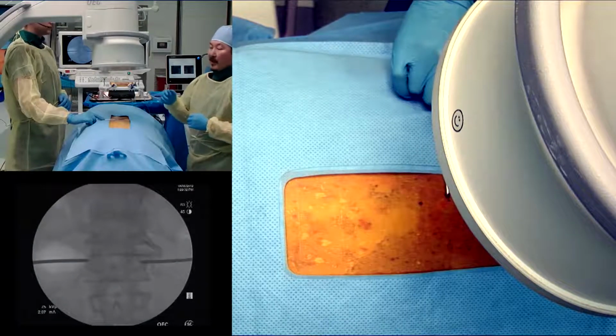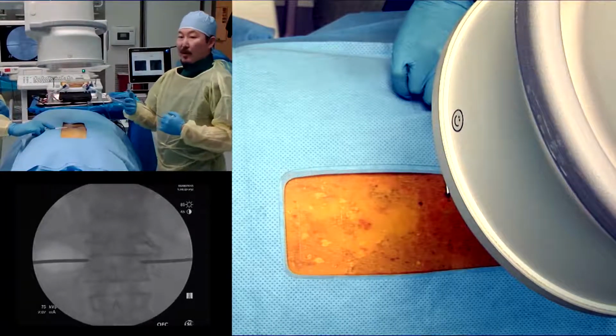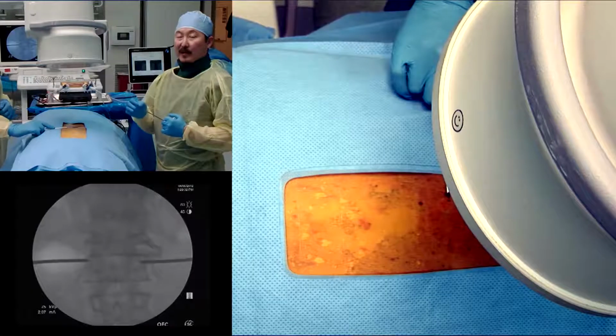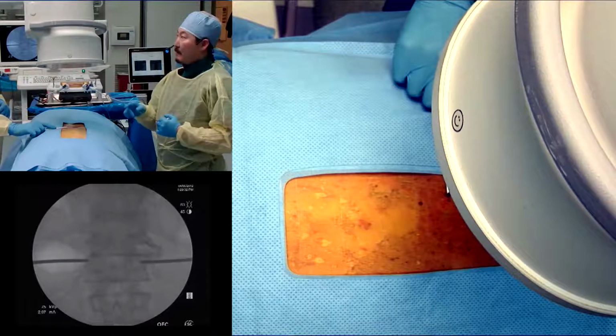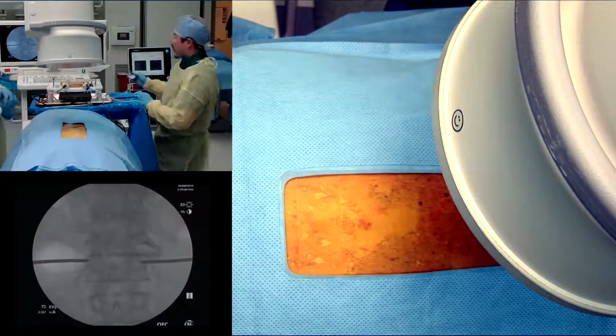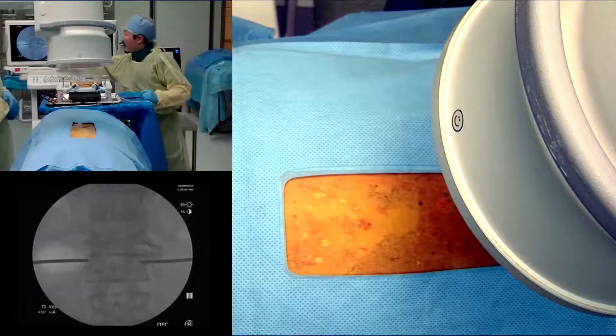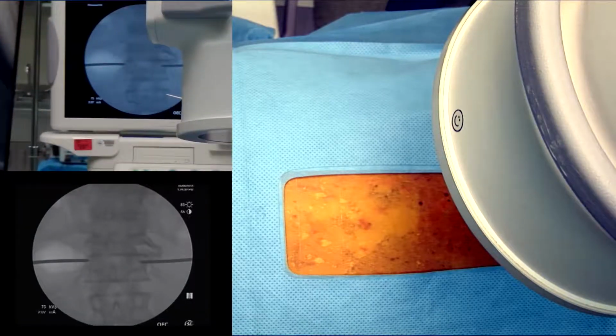So typically, when we do kyphoplasties, vertebroplasties, and even percutaneous guide wires in the lumbar spine, when we take a look at the pedicular shadows, I don't know if you guys can see this or not, but right over here, this is the lumbar spine.